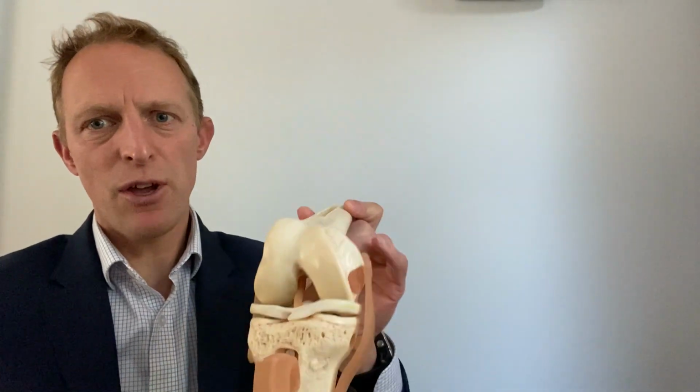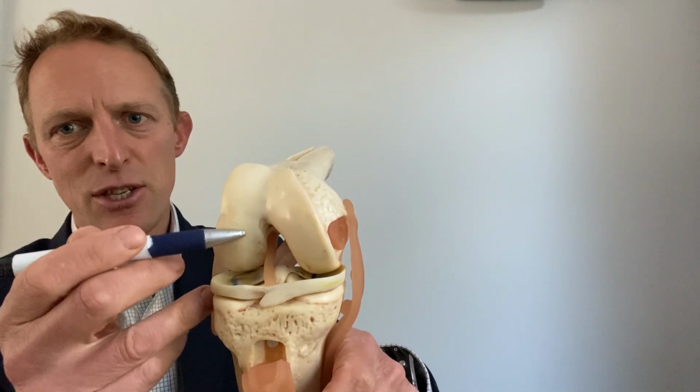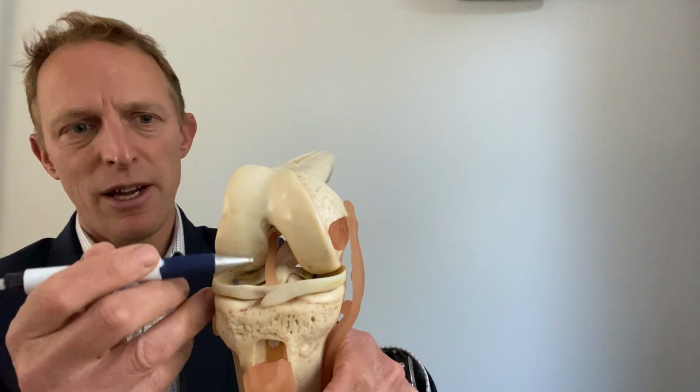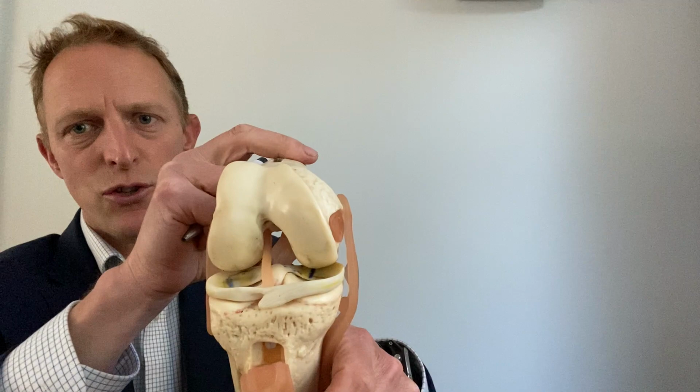The other thing of note is the gristle surface or cartilage surface of the knee. This is a very smooth surface called hyaline cartilage that allows an effortless gliding of the joint.